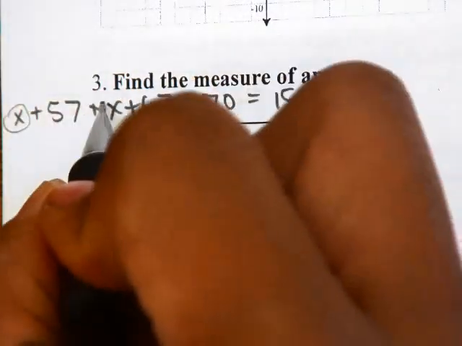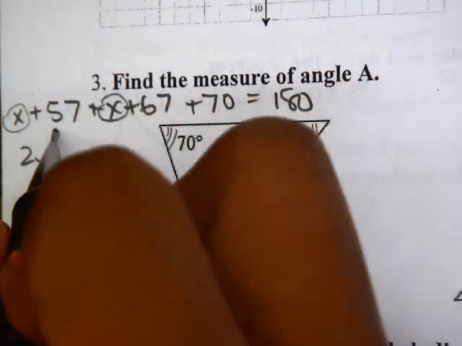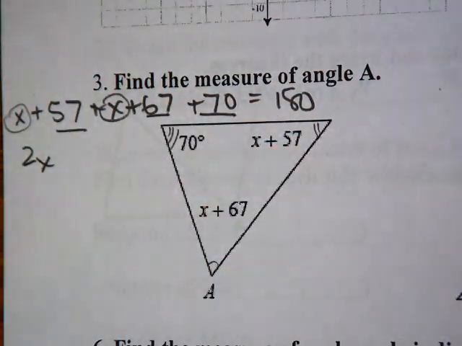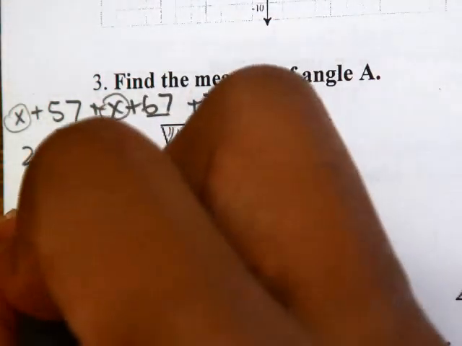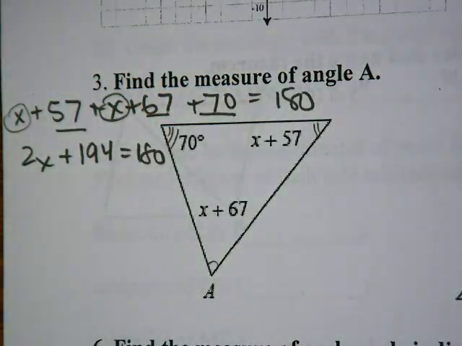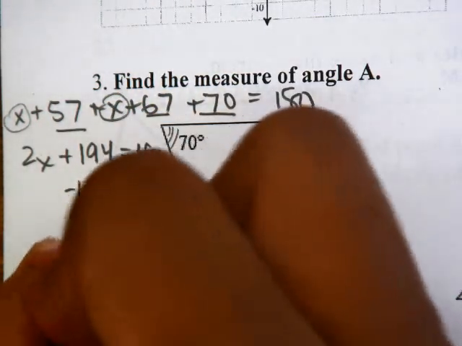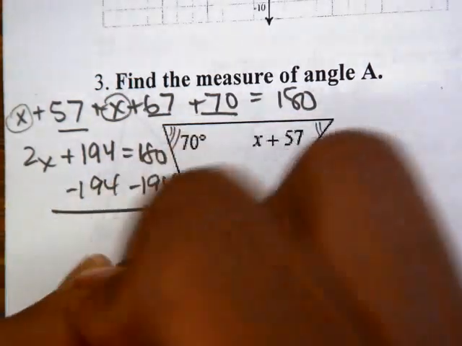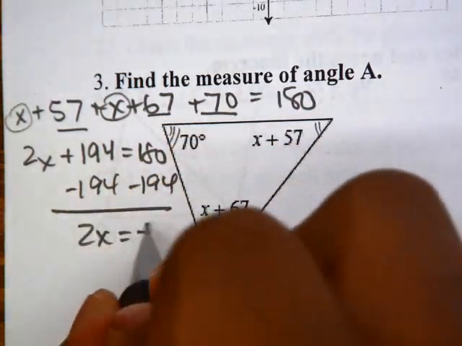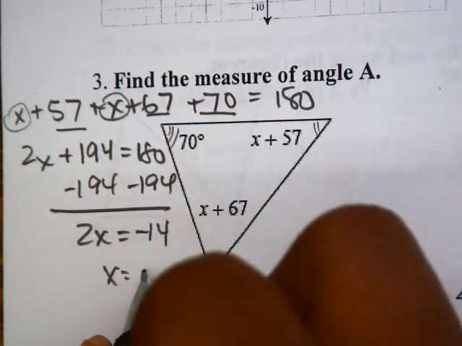Okay, to solve this, I need to combine my like terms. x and x make 2x. 57, 67, and 70 make 194. And that should still equal 180 degrees. If I subtract 194 from both sides, we get 2x equals -14, and x is equal to -7.